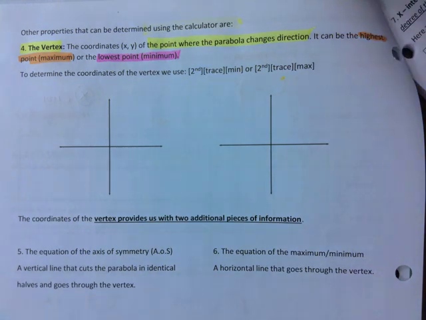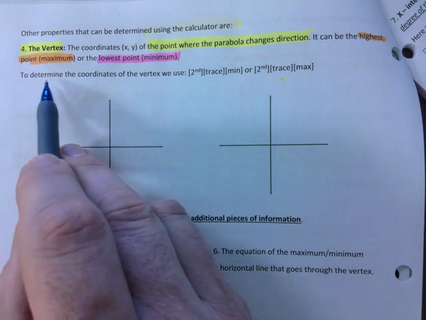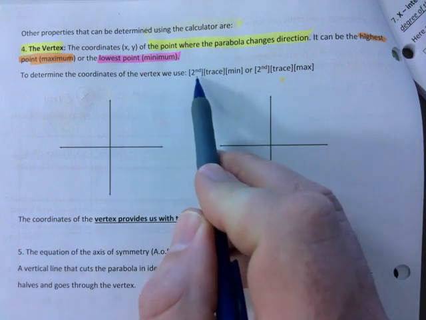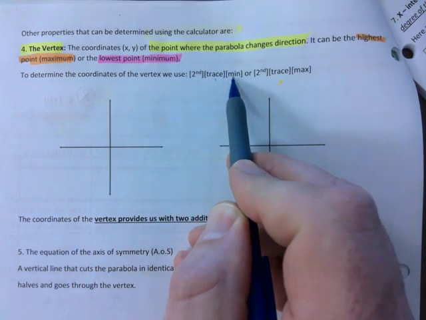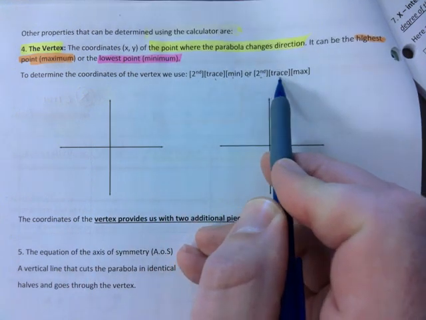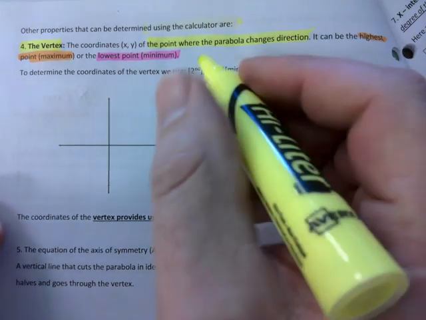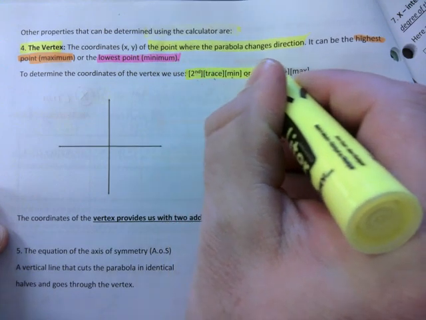So the vertex could be either one. And this is important here. To determine the coordinates of the vertex, we use second trace min or second trace max. This is going to make sense later on, okay? I will highlight that.